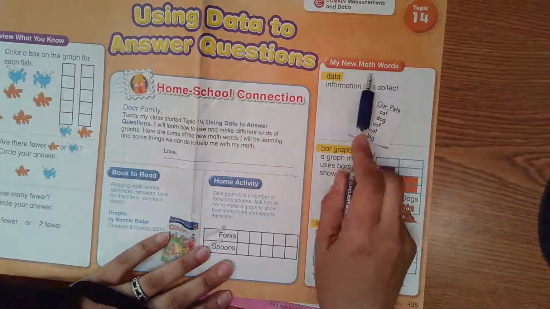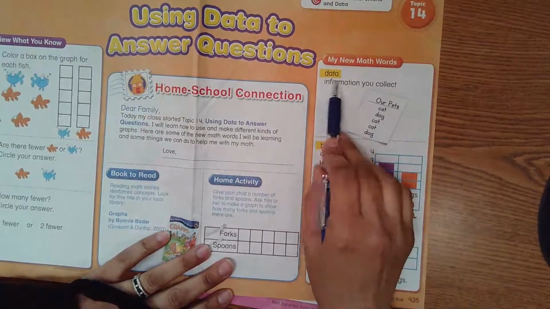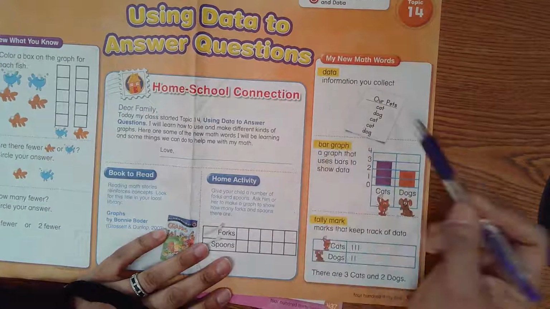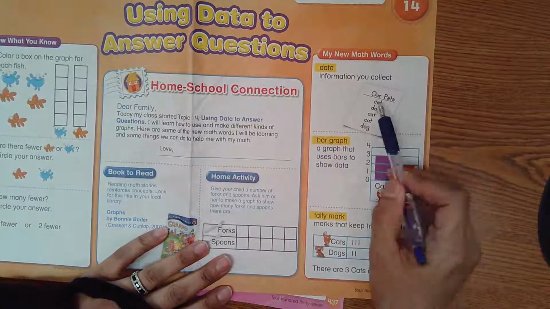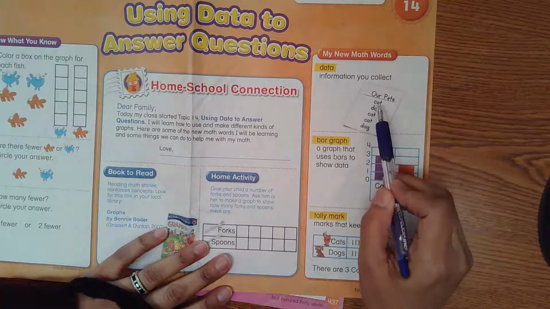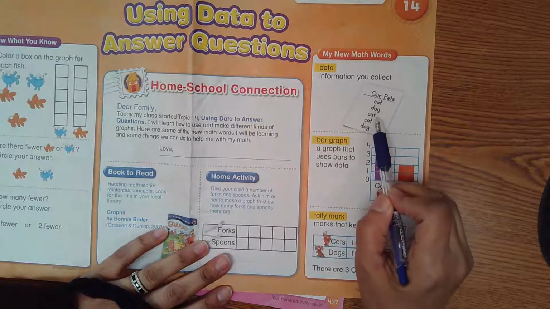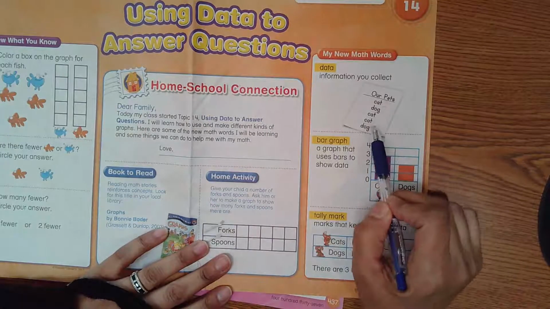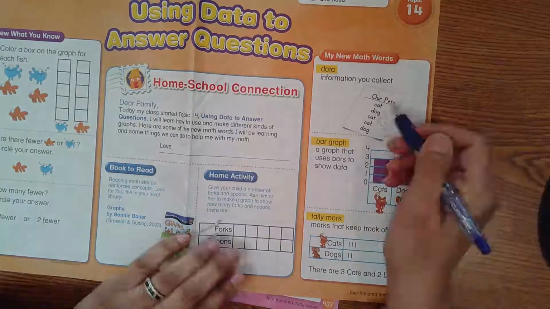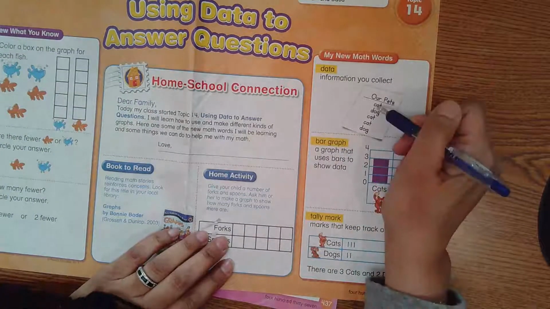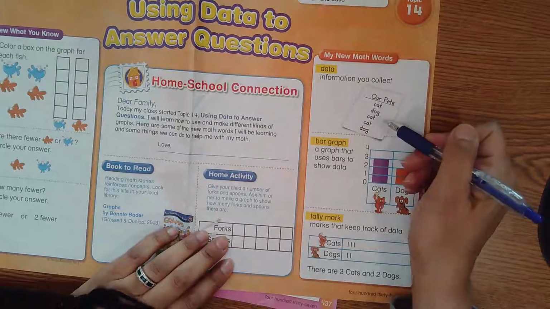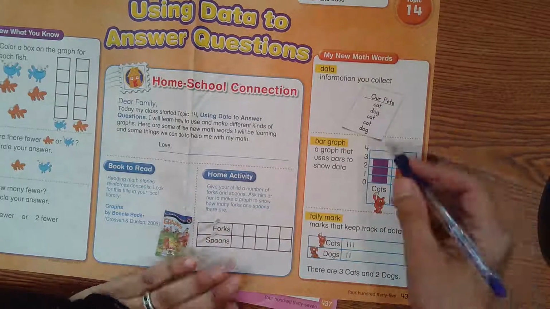So we have the new word, data. Data means information that you collect. So over here, as we see in the example, our pets, putting cat, dog, that helps you to organize. Later on, when we cover this unit, this lesson will help you to count your information, or your data, so you know what's fewer and what's more.